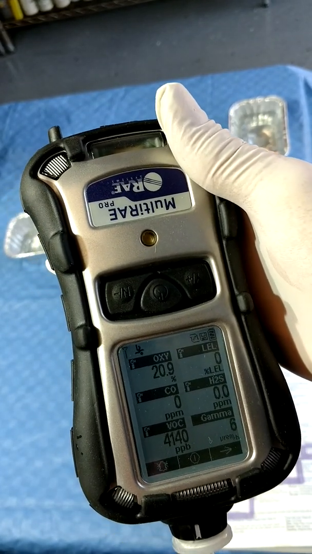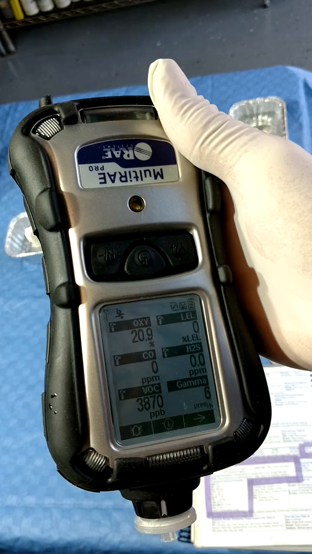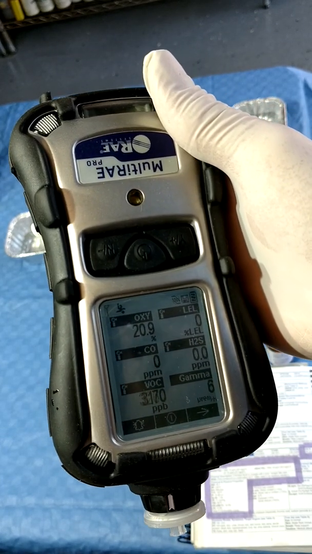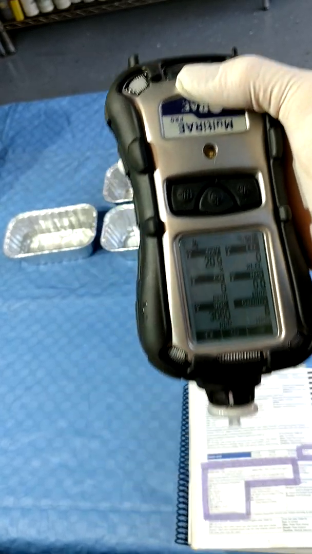We'll let the reading come down for a minute. Now we'll take a sample of the glacial acetic acid.